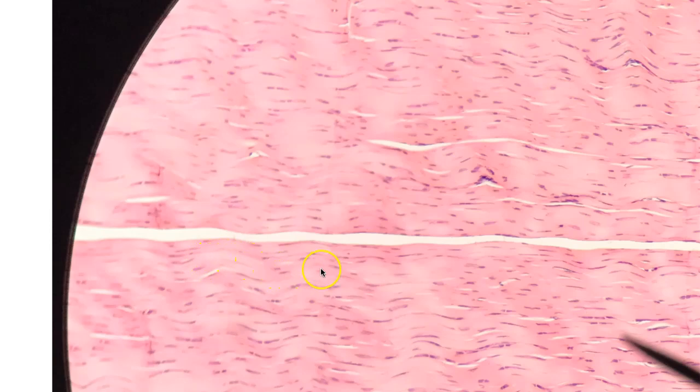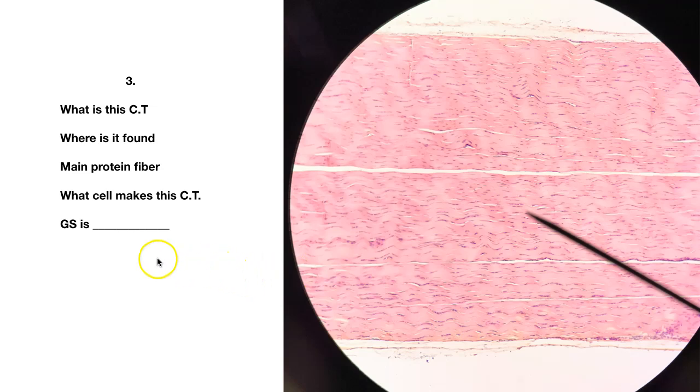This is all the protein fibers in this connective tissue. And the ground substance, is it watery, gel-like, firm, or hard? That's it for number 3.